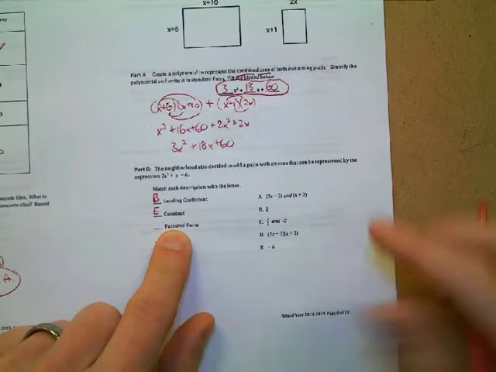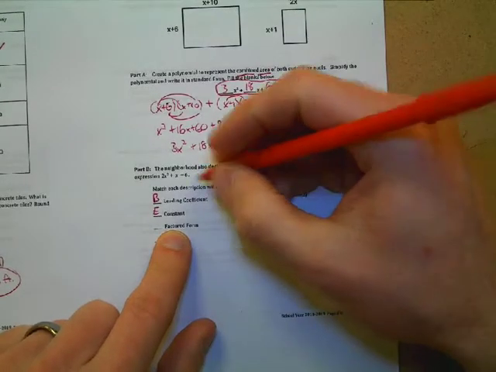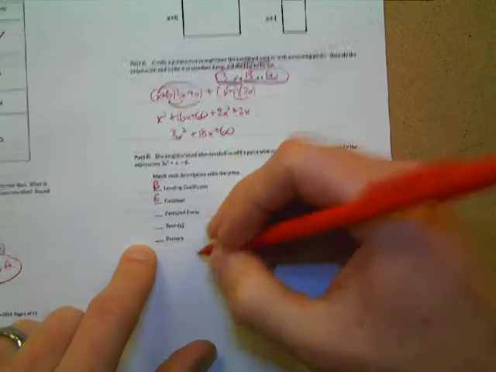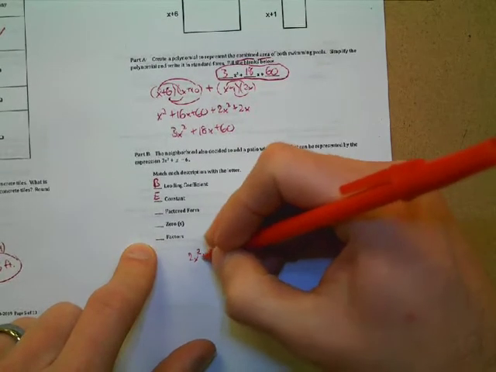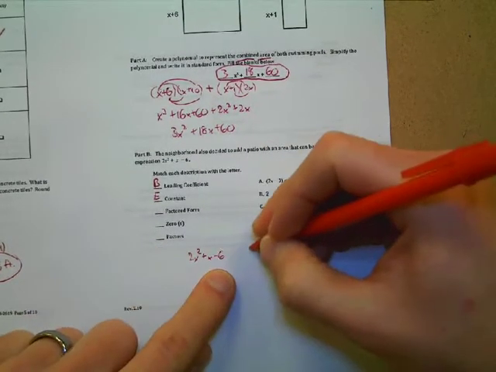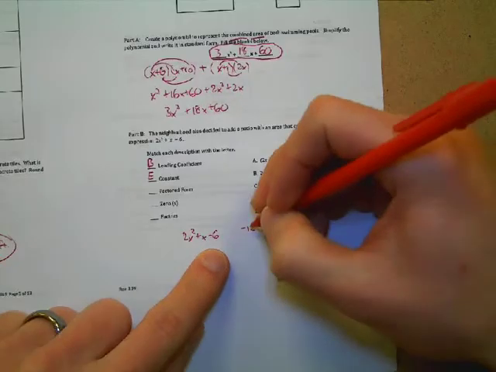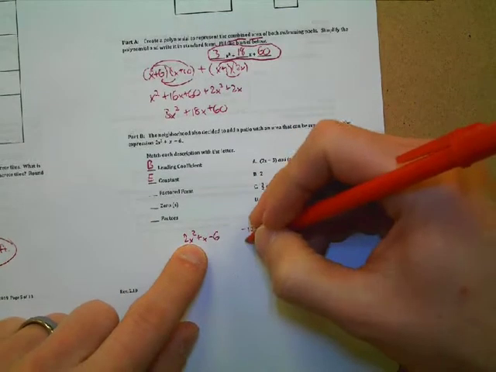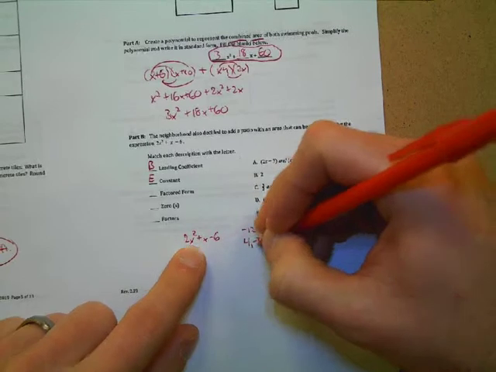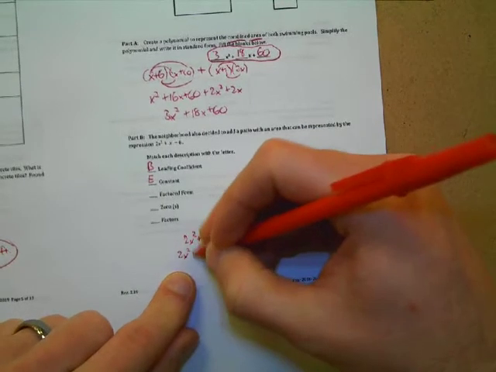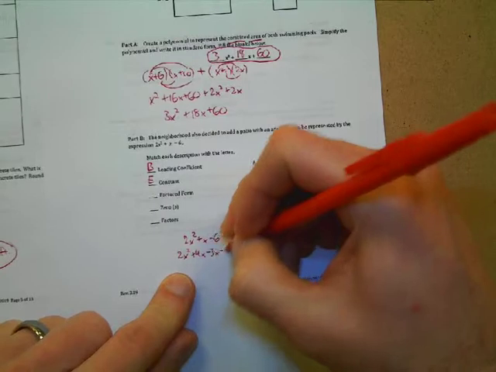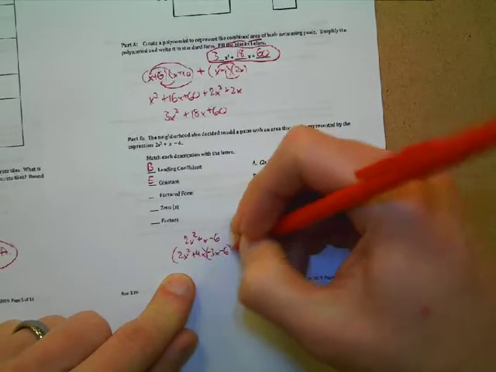Okay, the factored form. So we want to factor this thing, so we'll use product sum here. I'll go down here and do it. Okay, so 2 times negative 6, negative 12. I need two numbers that multiply to make negative 12, but add to make 1. That's going to be 4 and negative 3. Okay, break up that middle term using the 4x and 3x. And then group and factor.